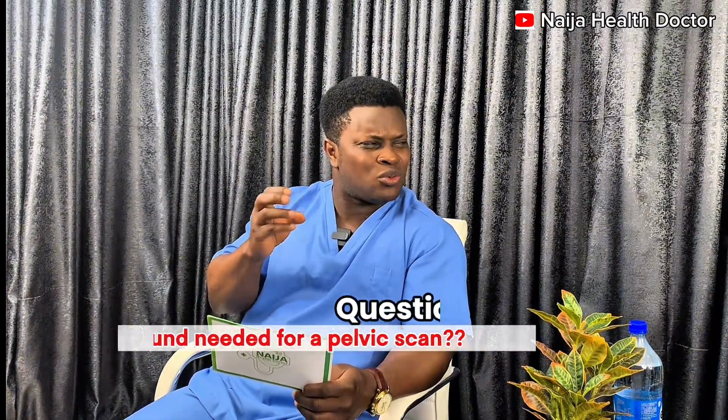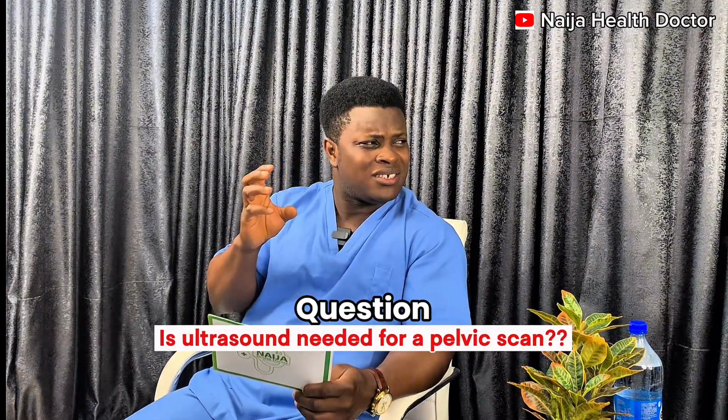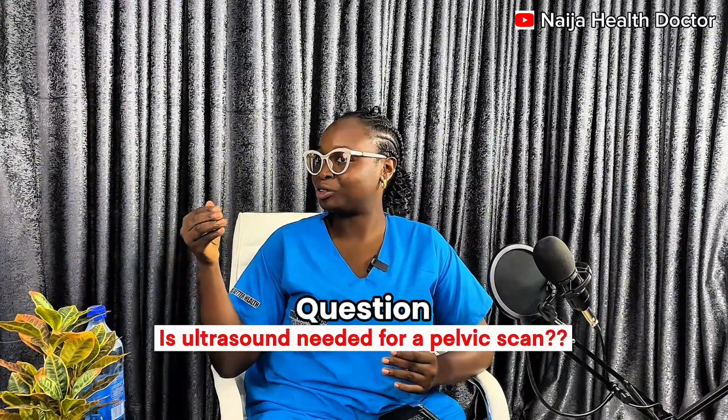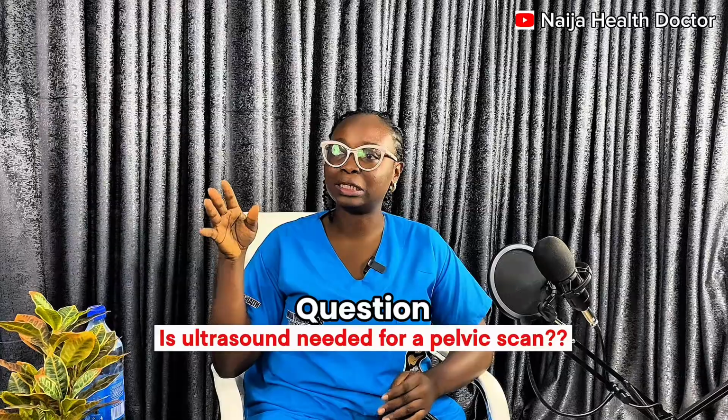pelvic scan. For pelvic scan, do we need to use ultrasound? PCOS, I mentioned earlier, you can use pelvic scan and you can use transvaginal scan. I'm coming back to that. So you can use pelvic scan to check for early pregnancy, from 6 weeks to 12 weeks. It's going to be visible. You can use pelvic scan to check for fibroid. You can use pelvic scan to check for endometriosis.